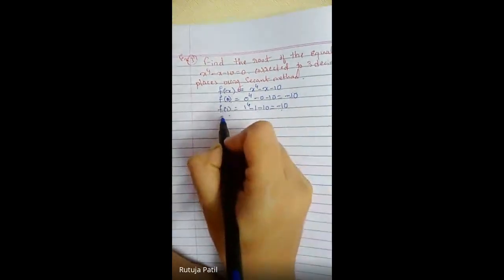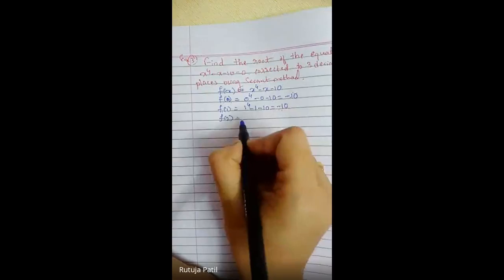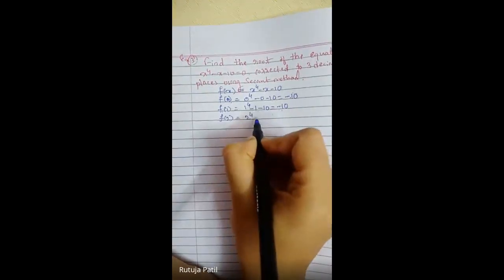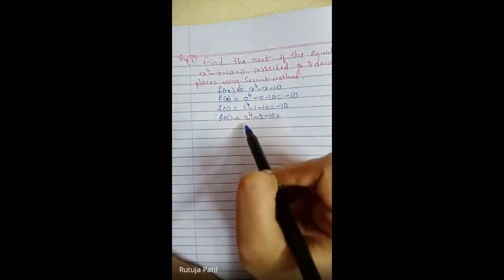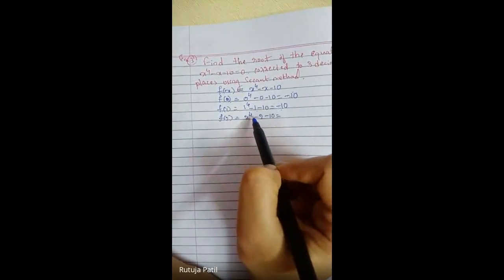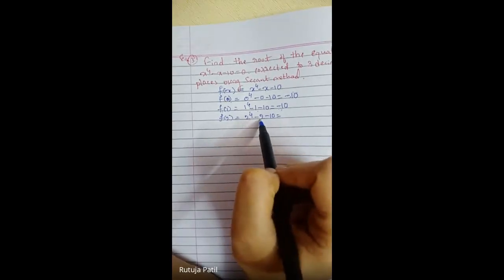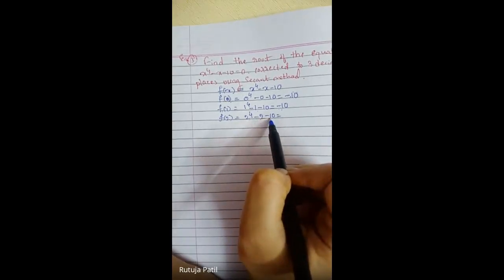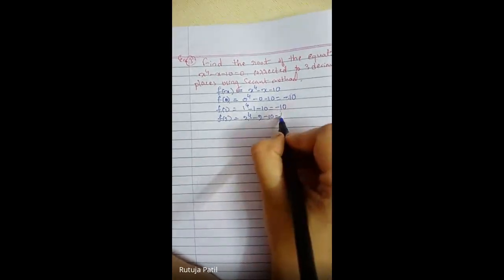Okay, now next I put f of 2. So what do I get here? 2 to the power 4 minus 2 minus 10. 2 to the power 4 is 16. 16 minus 2 is 14, 14 minus 10 is 4.